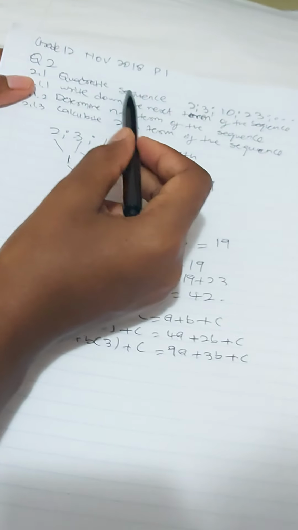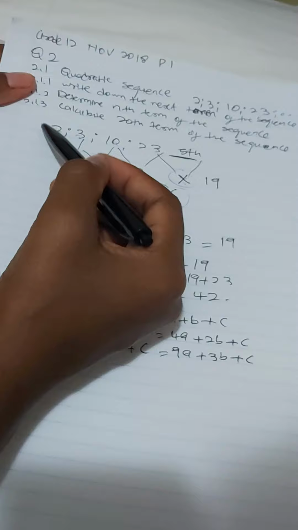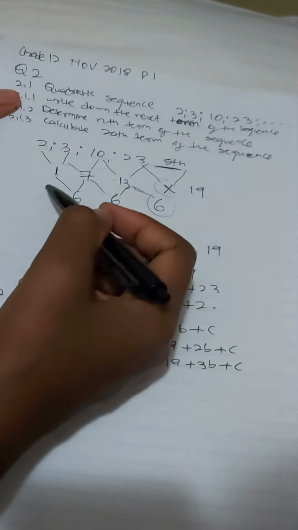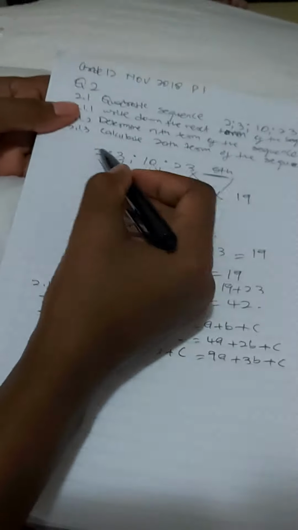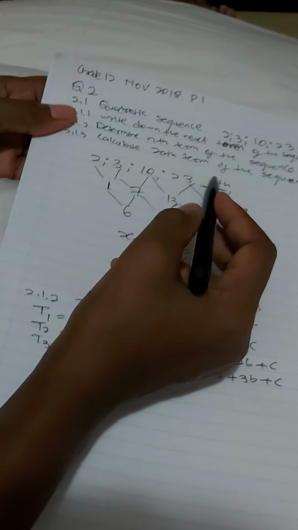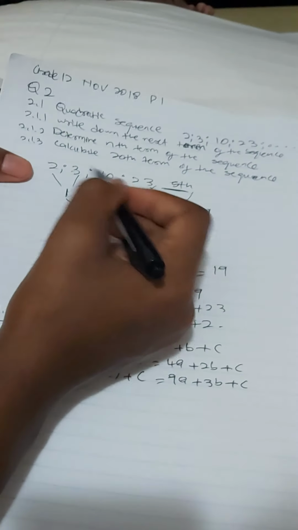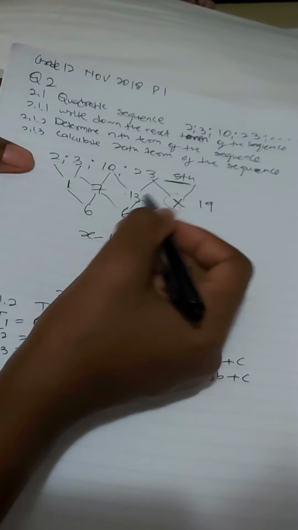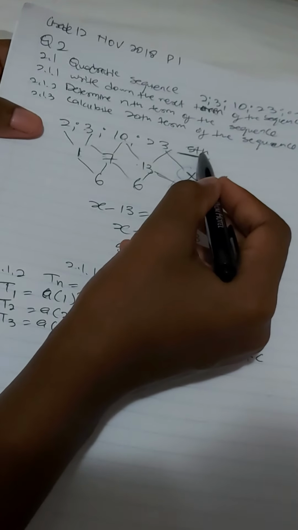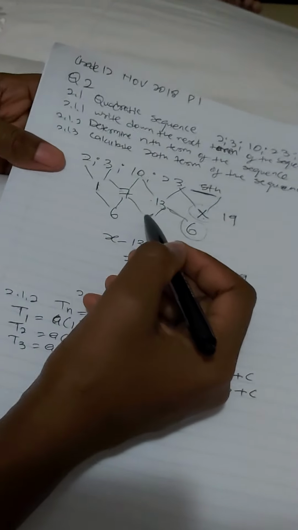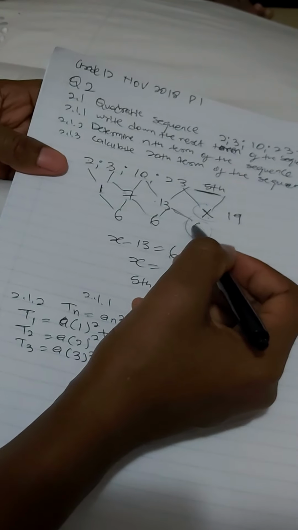So we know from a quadratic sequence that the second differences are equal because it's a quadratic sequence. So we start, we've got our sequence 2, 3, 10, 23, and we've got the fifth term that we are looking for. That's the first question. So the difference between these: 3 minus 2 is 1, 10 minus 3 is 7, 23 minus 10 is 13, and then we don't know the fifth term minus 23. Then we know the second difference is the same. So 7 minus 1 is 6, 13 minus 7 is 6, and this one is 6 already.